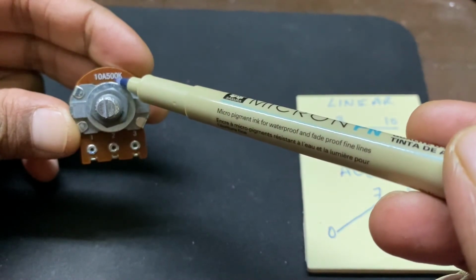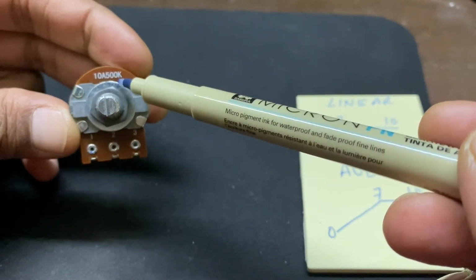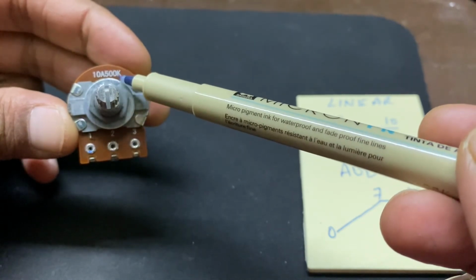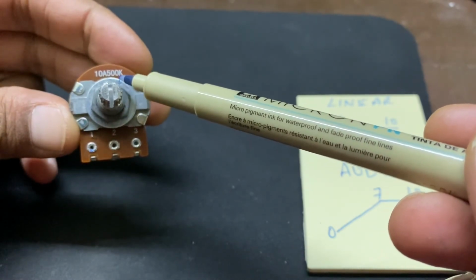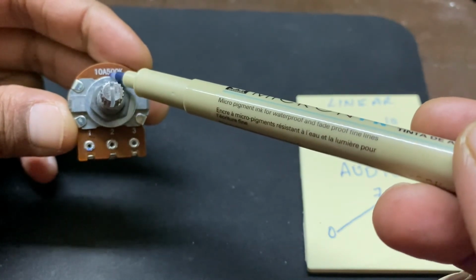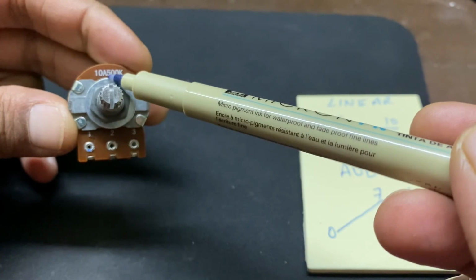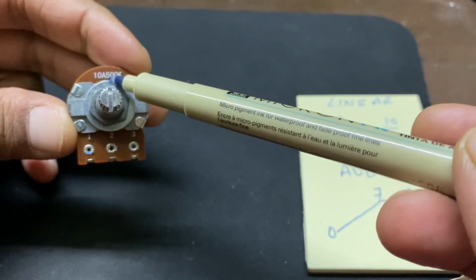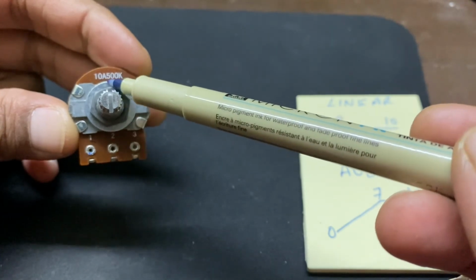You would also commonly find 250K in single coil guitars, and 500Ks mostly in humbucker based guitars. And what you see here, which is A, is audio or logarithmic. If you see something like B 500K, that is a linear potentiometer.